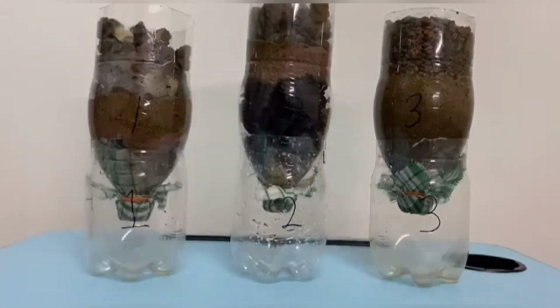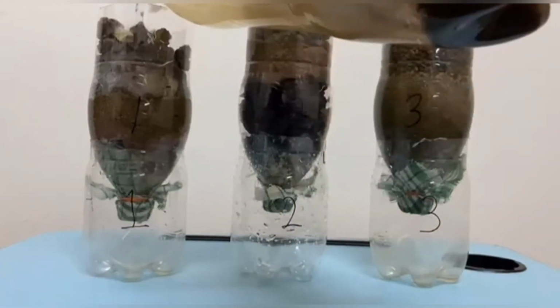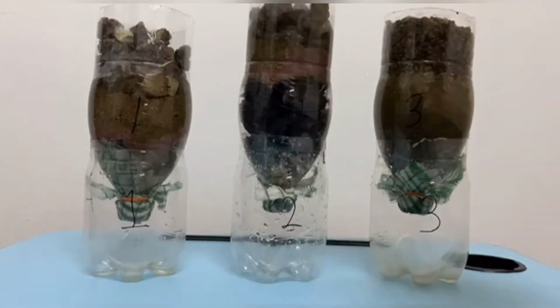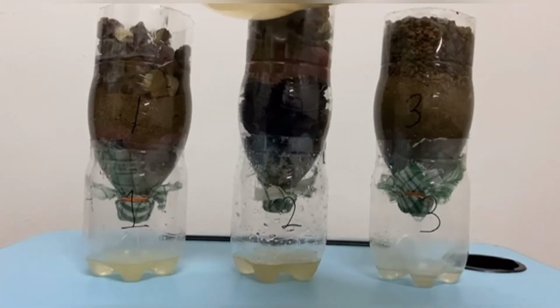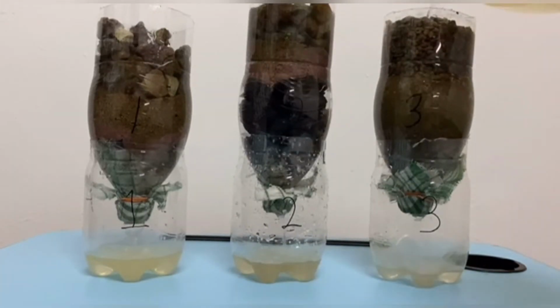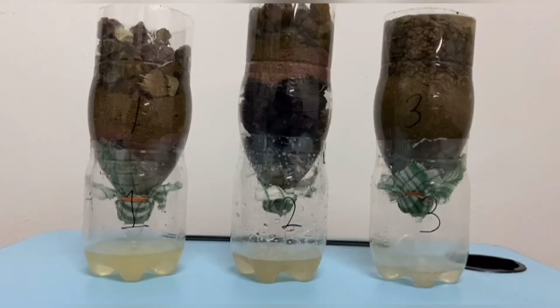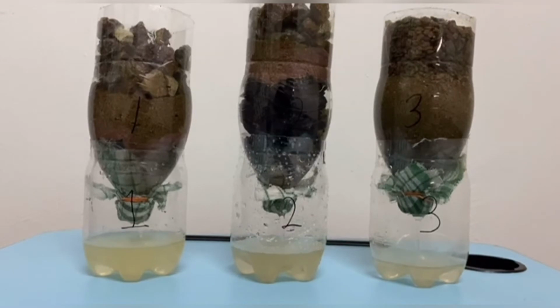After that, we have to pour the synthetic raw water into each of the purification systems. Then, we have to measure the effectiveness of the purification system with a suitable parameter.